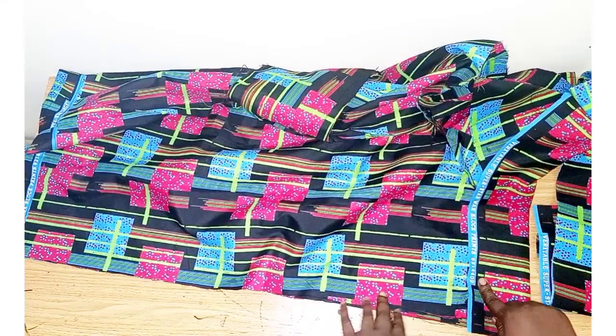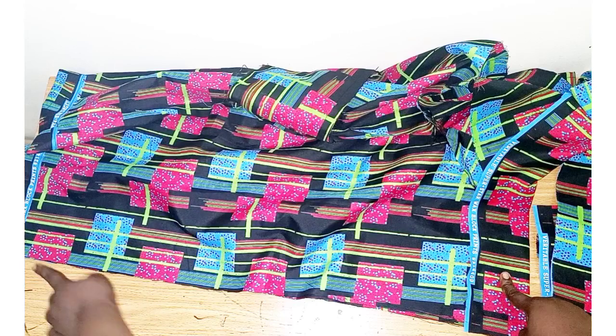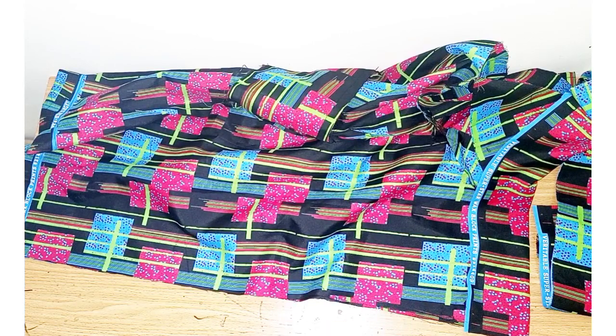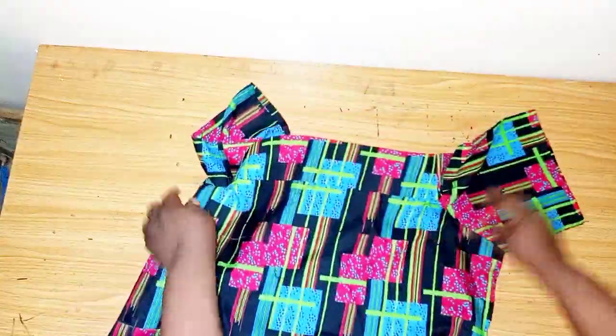So after we have fixed our band like this, we are going to be sewing this zipper side from the bottom all the way down. So you leave a space where you are going to fix your zip. So this is the final look of the dress.